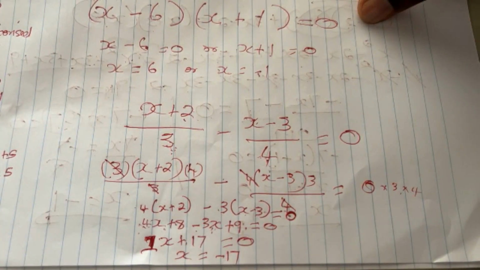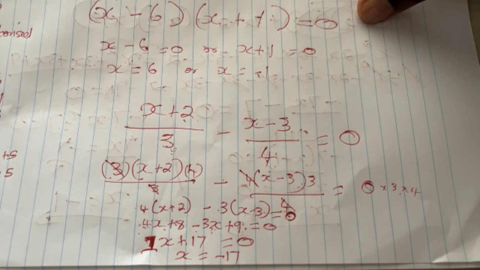You see, it's not quite difficult. And that's how we break it down.